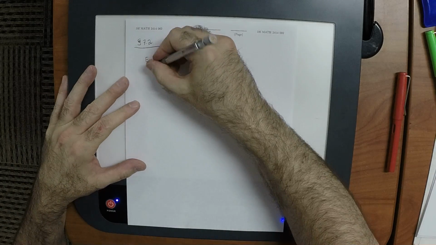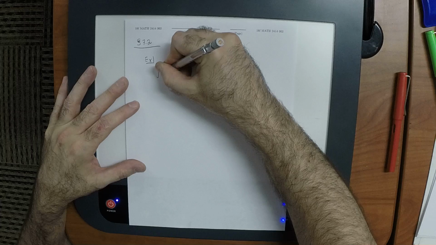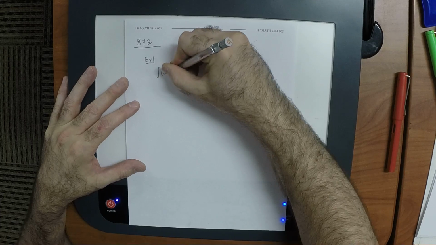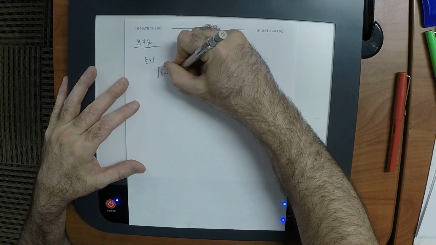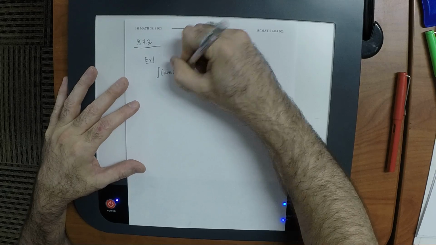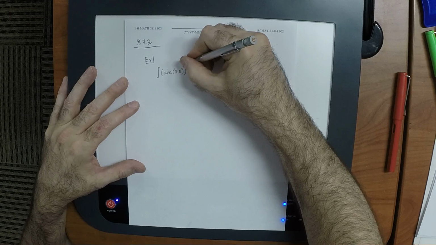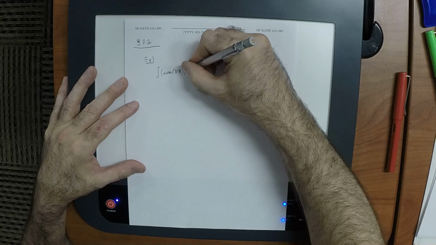Okay, so we'll do it like this. Suppose I ask you about the antiderivative of sine of 3 theta, and then we're going to raise it to the 5th power, like that.